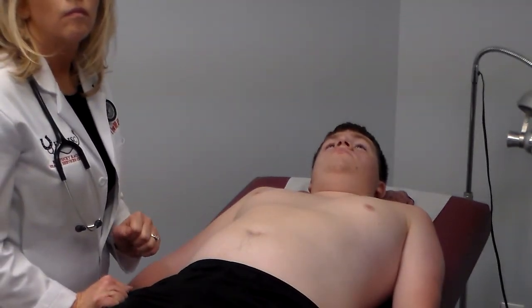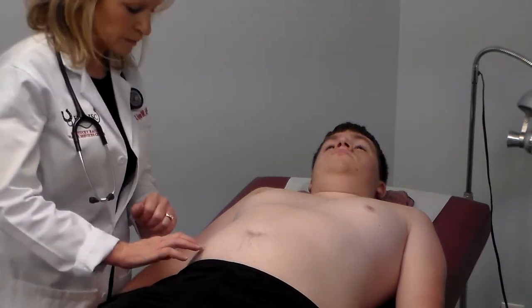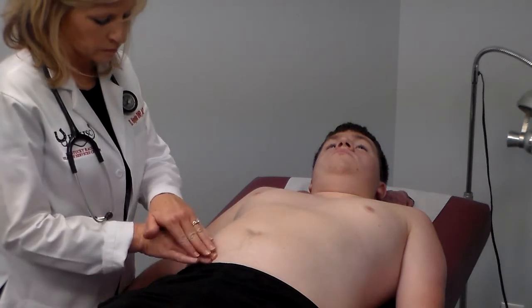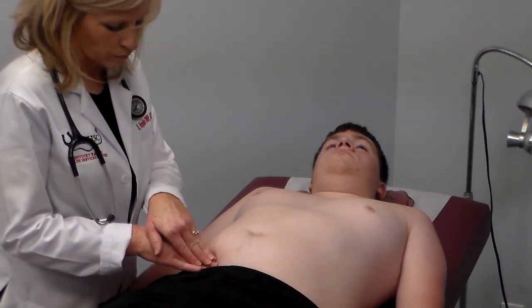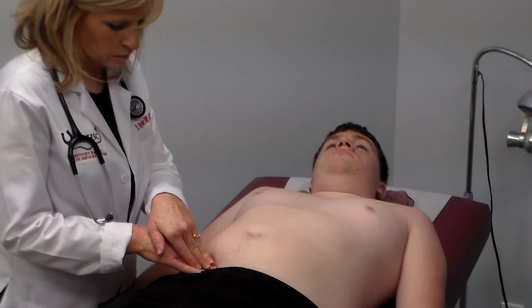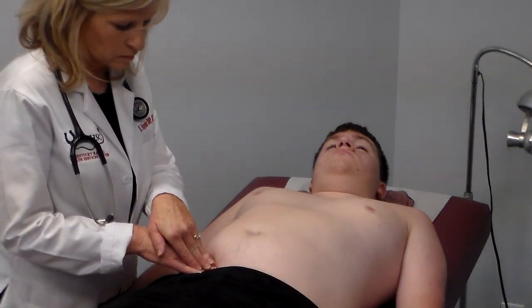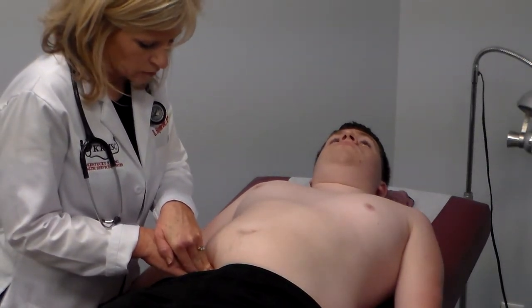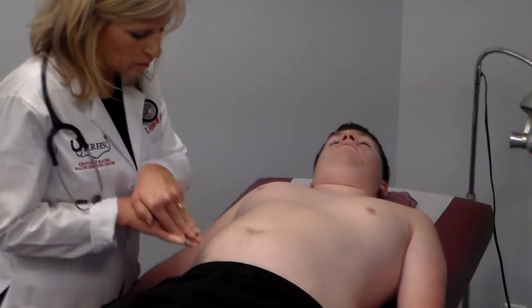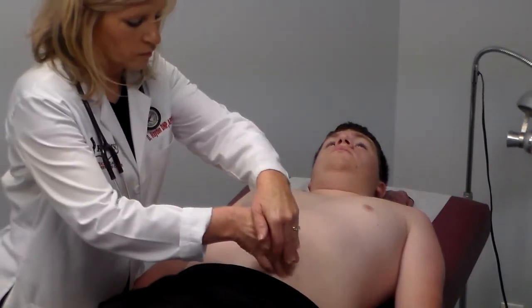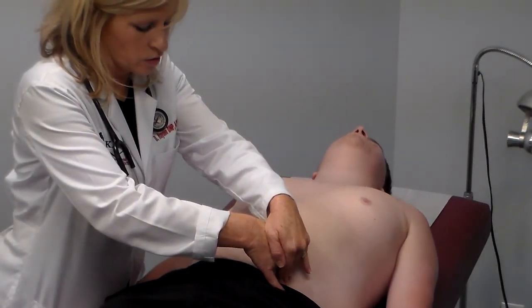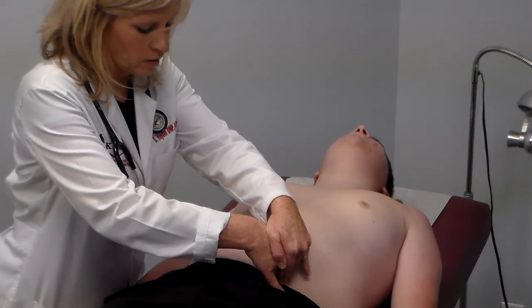Next, you'll examine for rebound tenderness. You'll examine both lower quadrants individually, pressing fingers in firmly and holding for 3 seconds. Quickly release fingers and observe for pain. 1,000, 2,000, 3,000, up. Remember to examine both lower quadrants. 1,000, 2,000, 3,000, up.